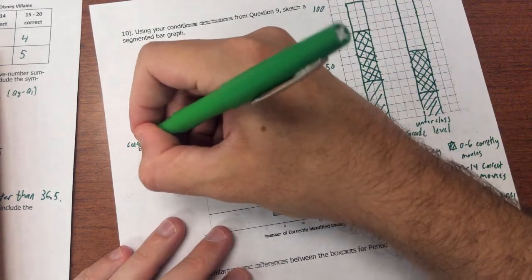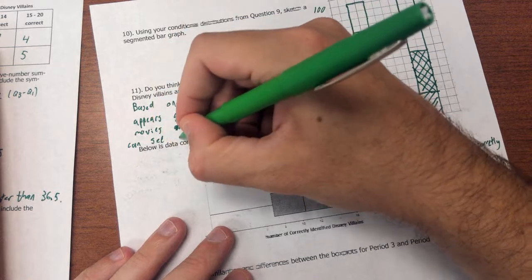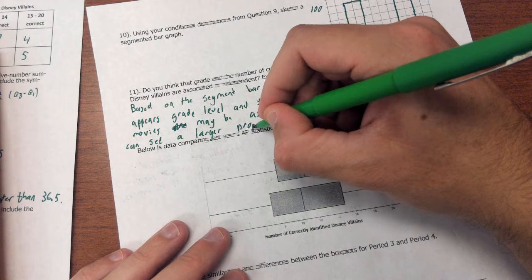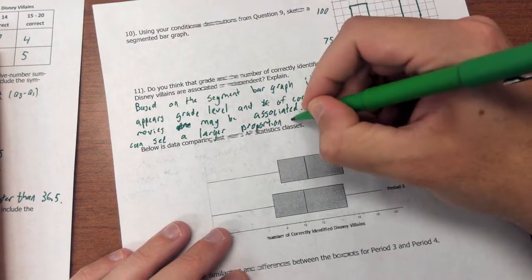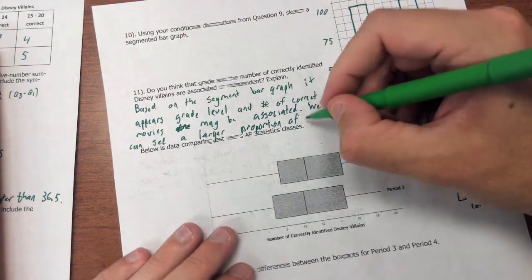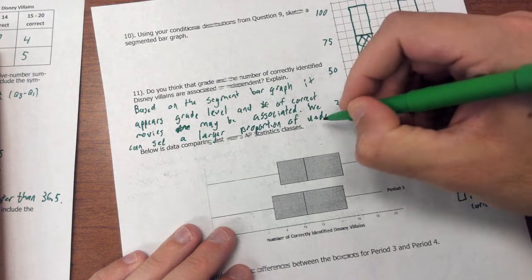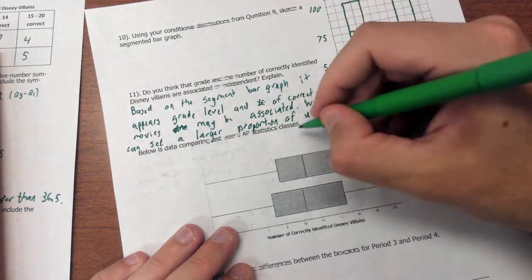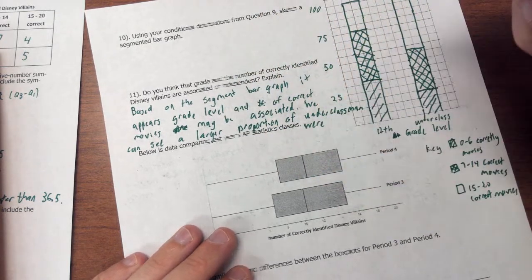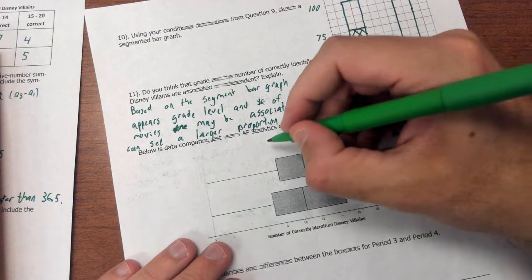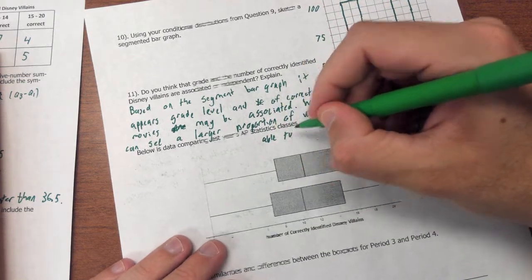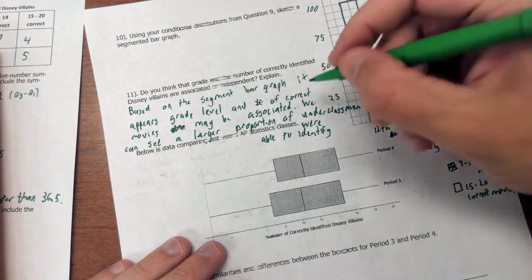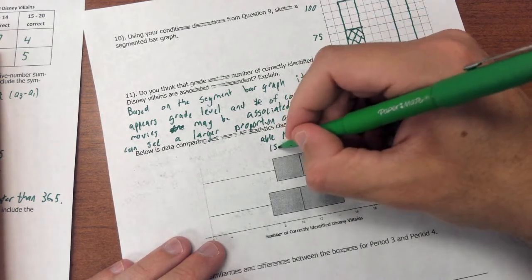We can see a larger proportion of underclassmen were able to identify 0 to 6 or 15 to 20 correct.